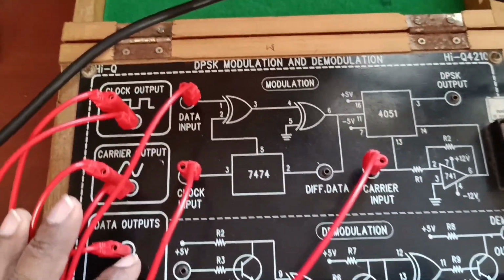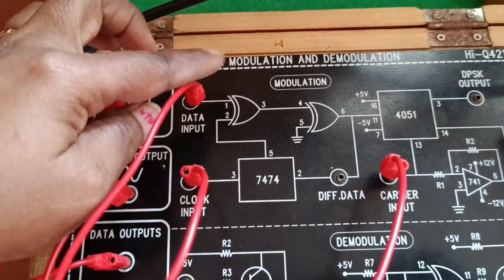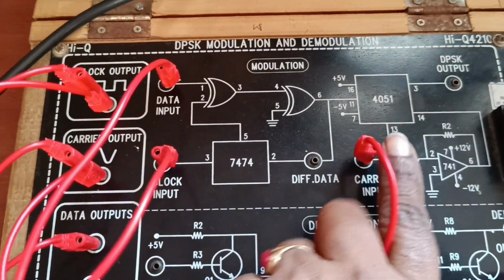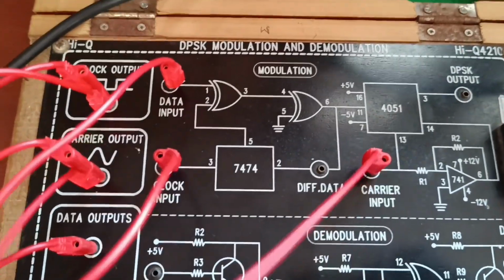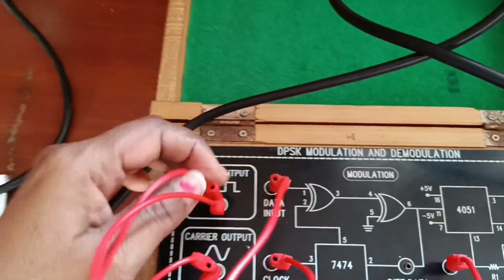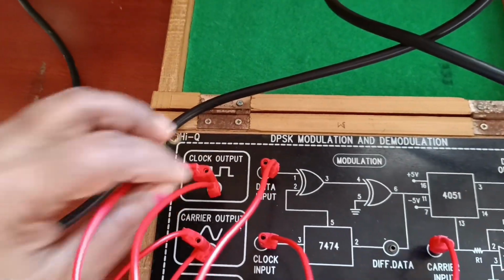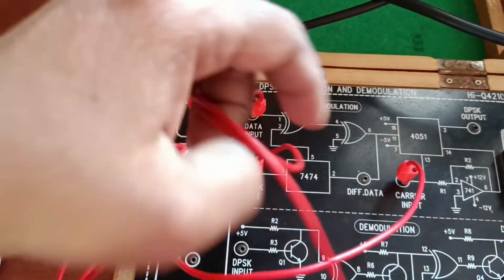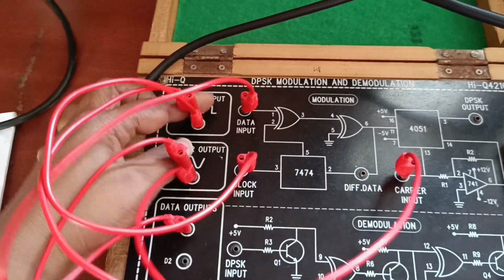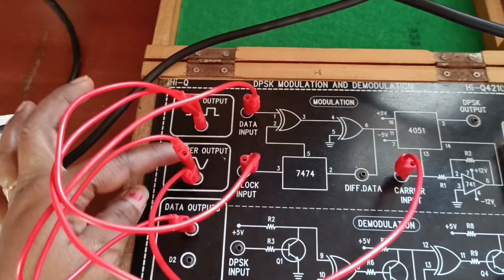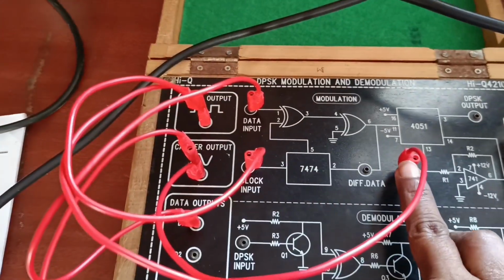Here at the modulation block, you have to give three inputs: data input, clock input, and carrier input. First, apply the clock input to the clock of the circuit. Clock wire to clock, and carrier signal to carrier input.